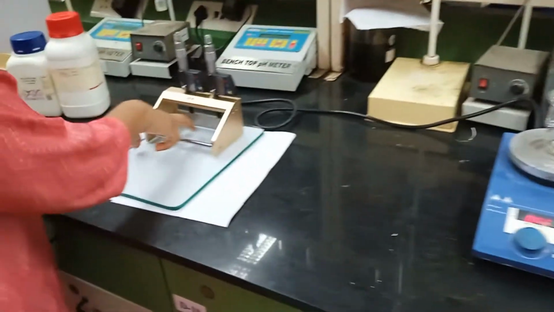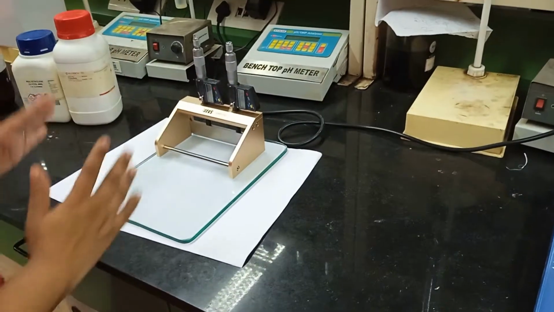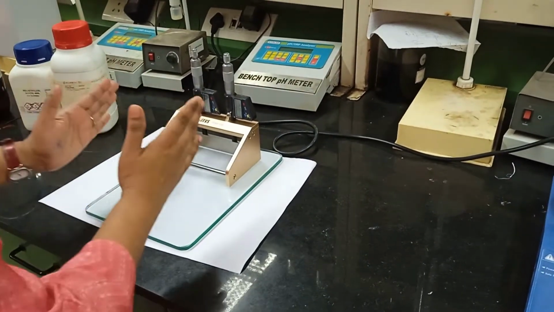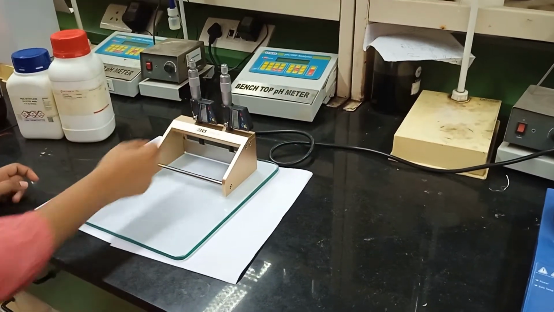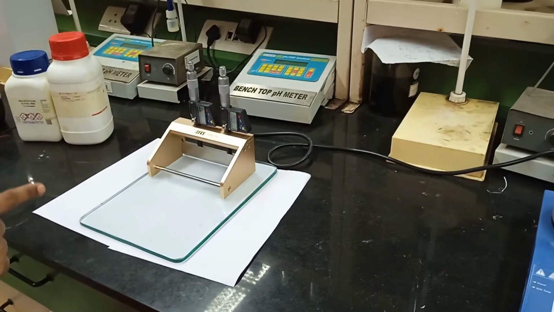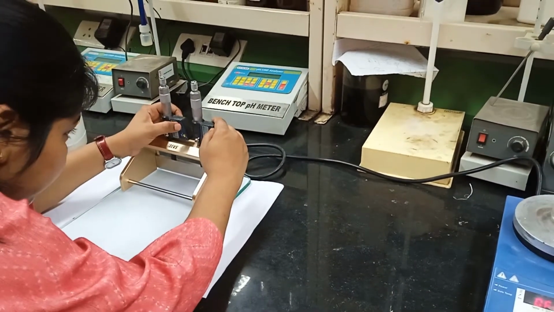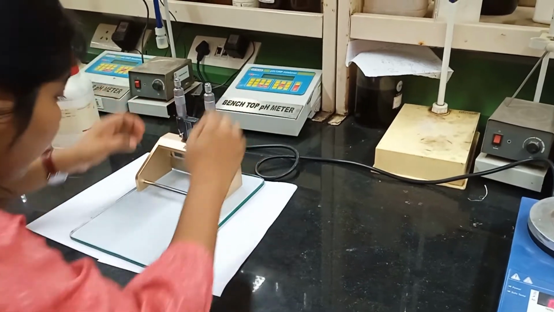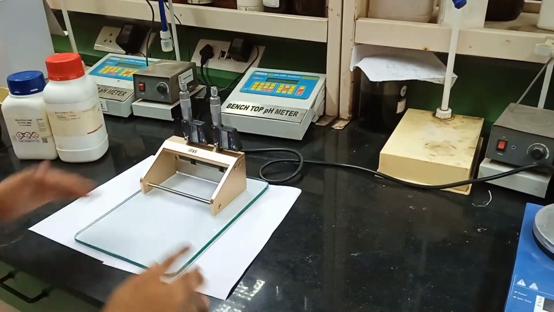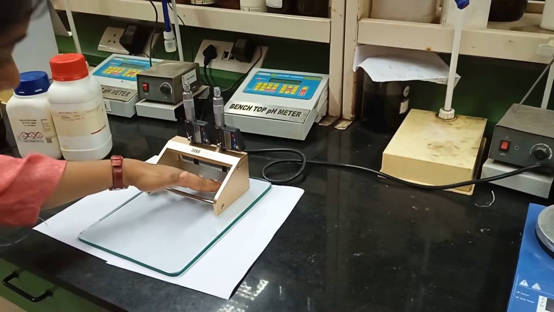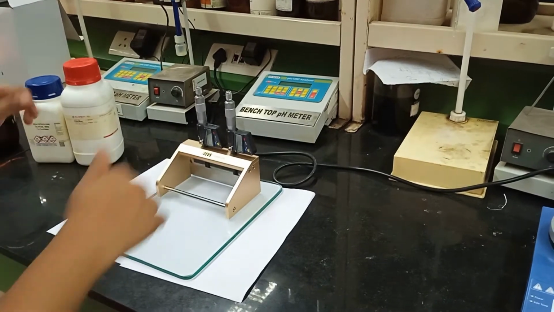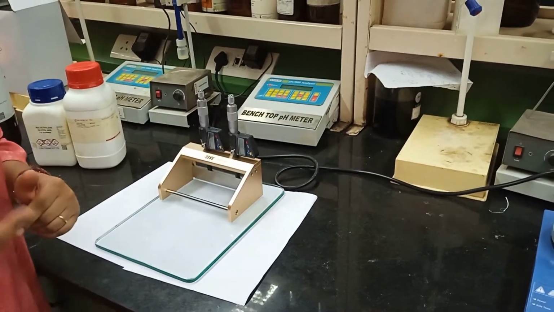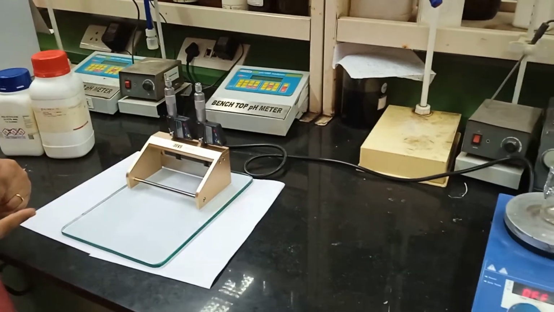Put this solution on the glass plate. This is the casting knife, and we require some thickness, so the scale is mentioned here. First we set it to 0, when the casting edge simply touches the glass surface, we consider that as 0. After that we increase the scale up to 250 micrometer, which is the thickness of the membrane.